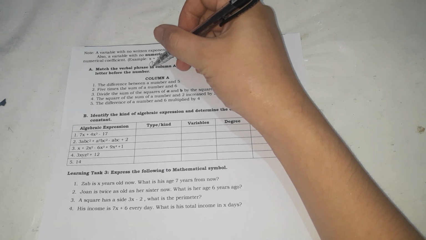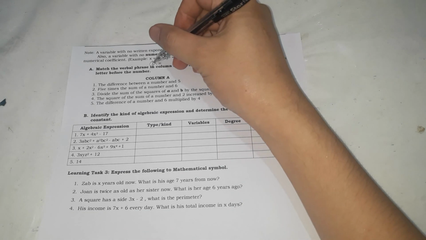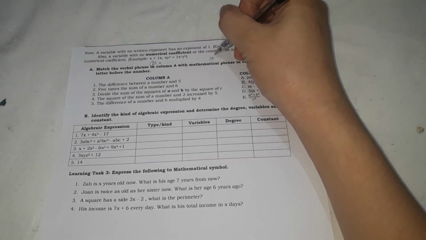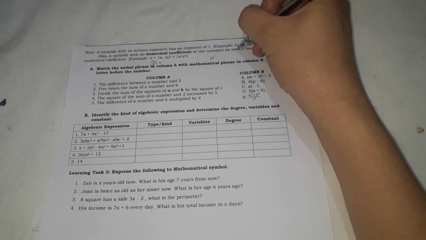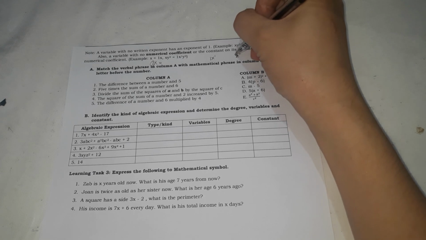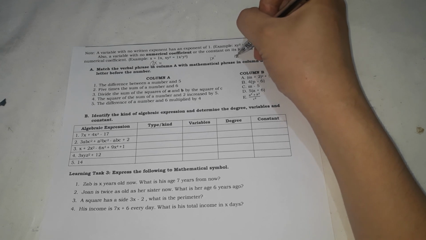This one is 1. This is the literal coefficient, itong x. So, kapag walang number na nakatabi, ibig sabihin may 1. Kung walang exponent, ibig sabihin may 1. So, halimbawa, z squared. So, ibig sabihin it's also 1z squared. So, that's algebraic expression. That's the introduction to algebraic expression.